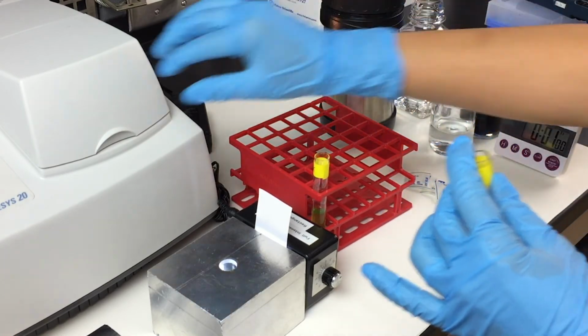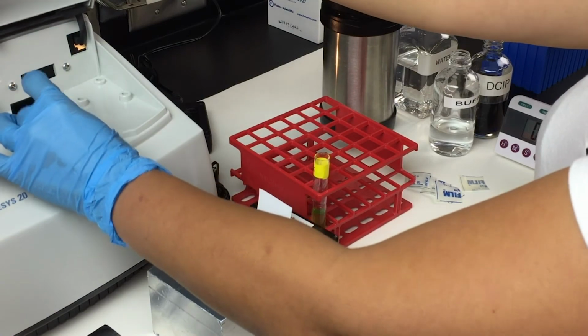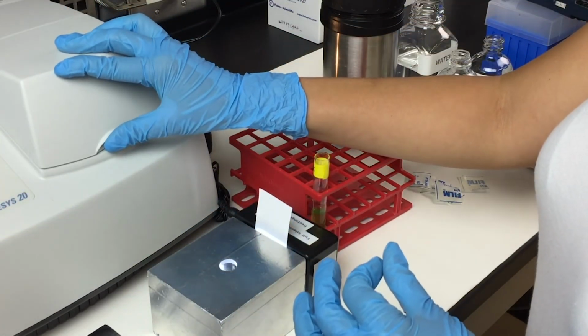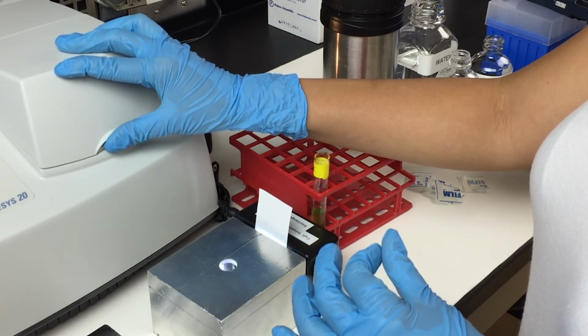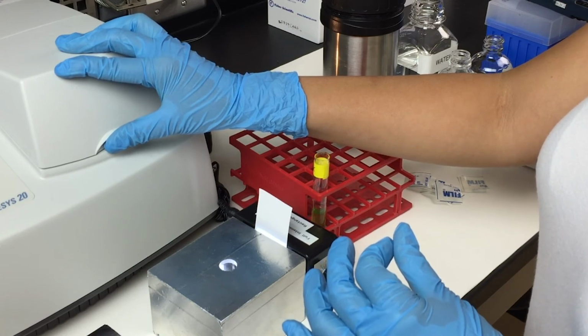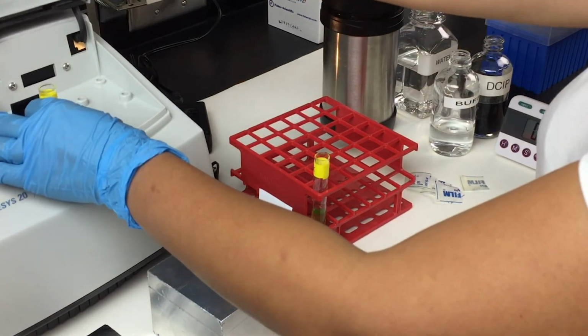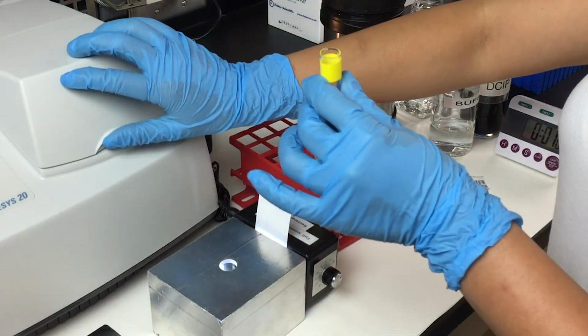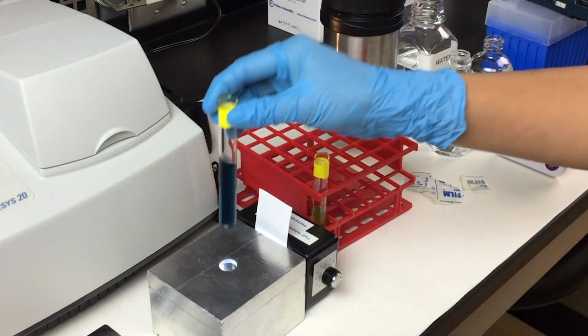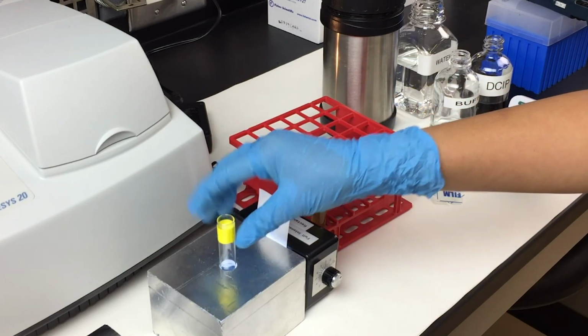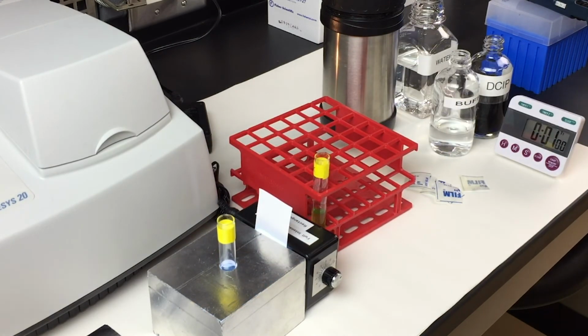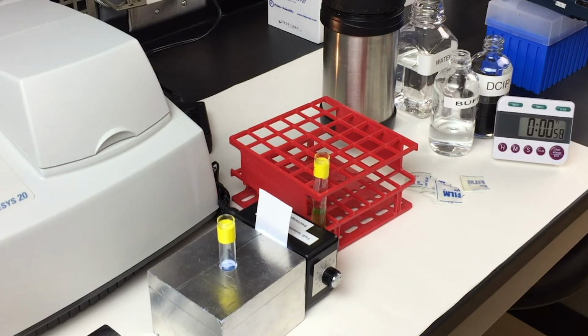At that moment, you want to put your sample into the spec machine. And that would be your reading at time 0. Record down in the table in your lab manual. Place that in the slot and illuminate your sample for 1 minute.